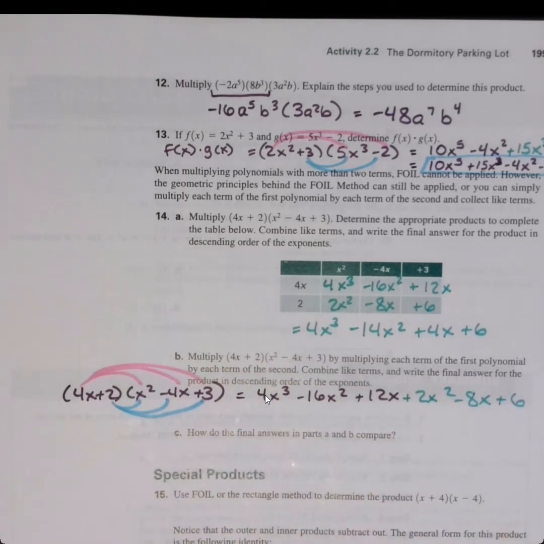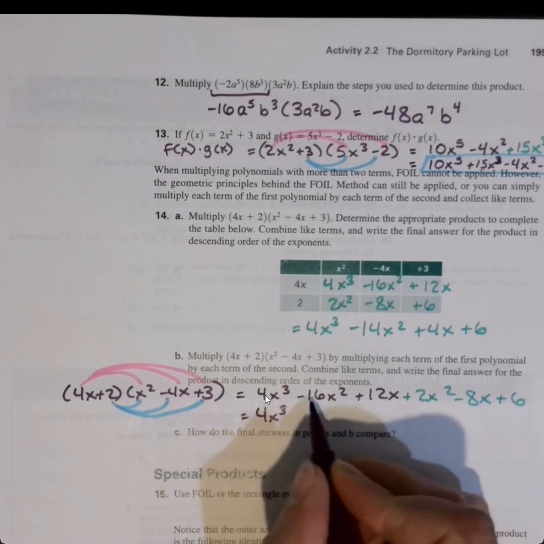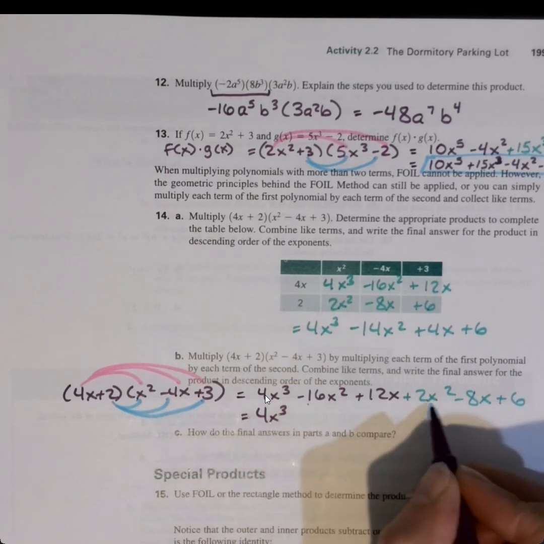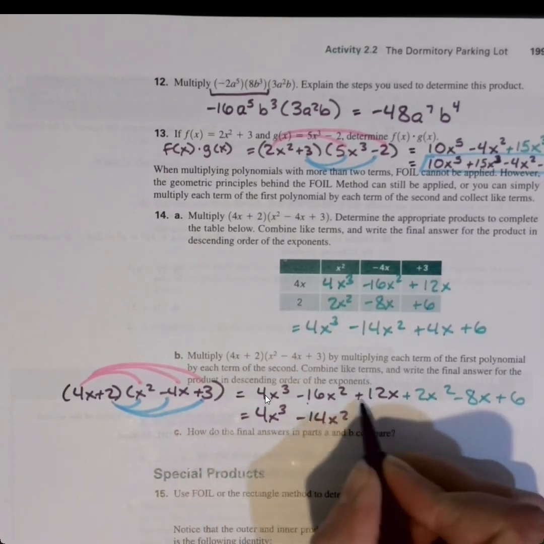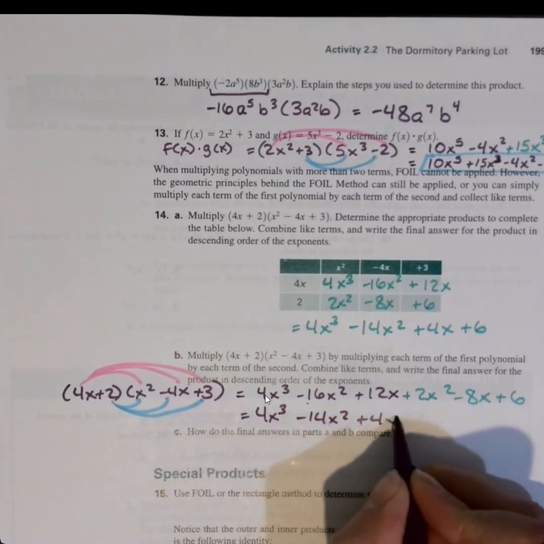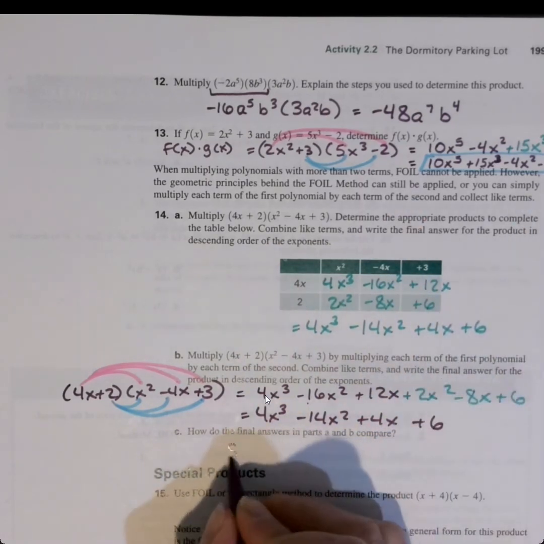And again, combining like terms. 4x to the third. I have to scan through to find my x squared terms. Negative 16x squared plus 2x squared is negative 14x squared. 12x minus 8x is a positive 4x, and then the positive 6 at the end. The answer should be the same.